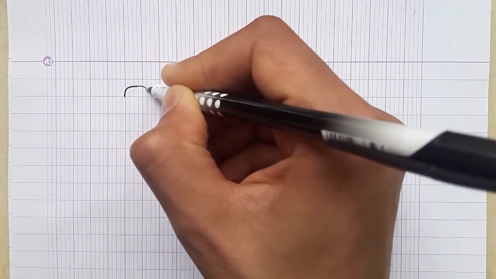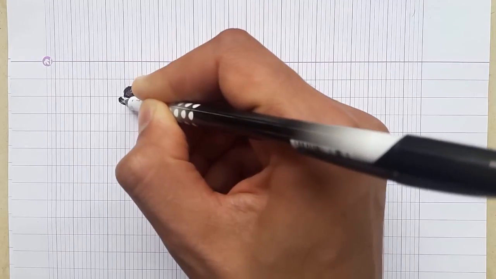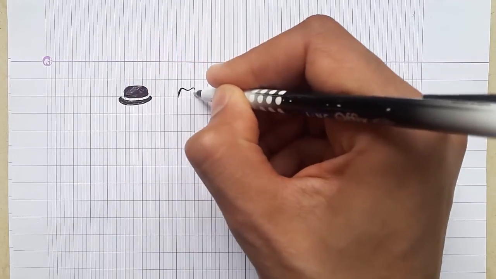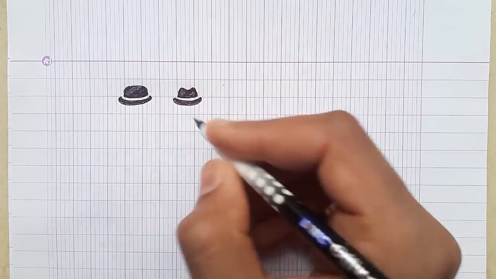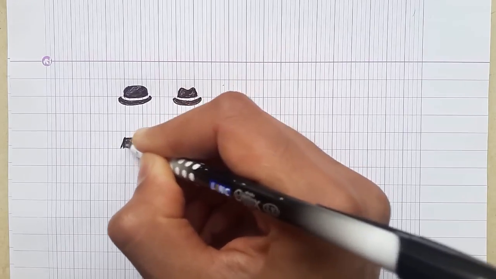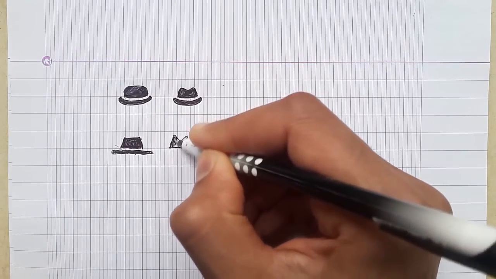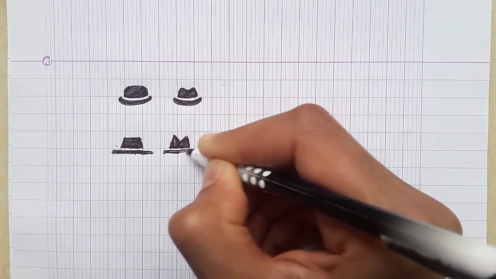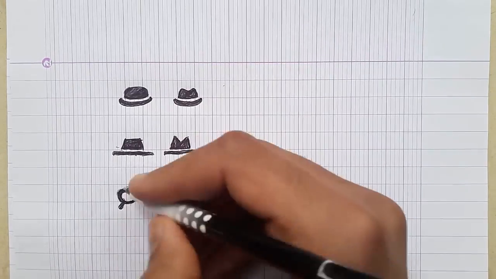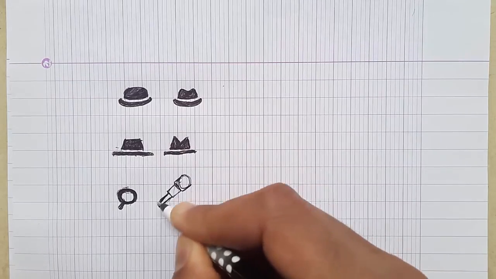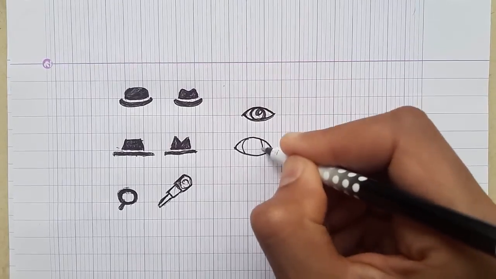Now I start sketching some elements related to the keywords. I try to make some spy hats with different shapes. A magnifier icon that reflects the spy activity. A telescope. And some different shapes of eyes.